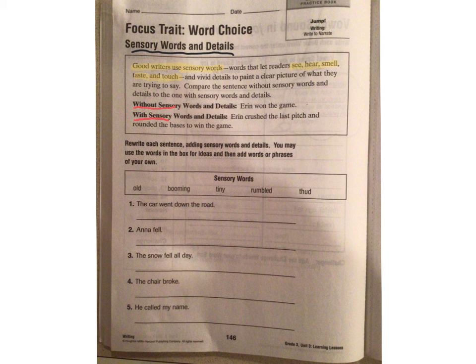Aaron crushed the last pitch and rounded the bases to win the game. Now, if you're reading a story or a book, you know that the second one is going to be a lot more exciting and give you more information and details about the game. So what we're going to do below in this section is they're going to give us a sentence that isn't very exciting and we're going to make it better. So we're going to be adding sensory words and details.